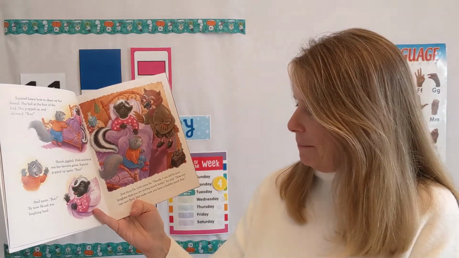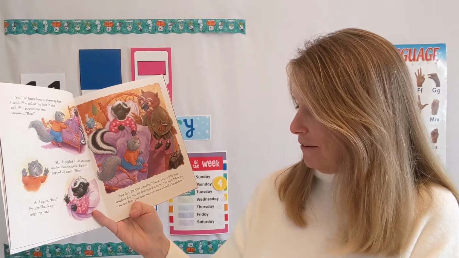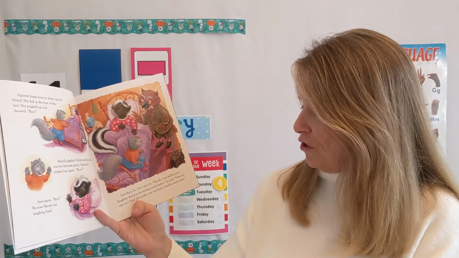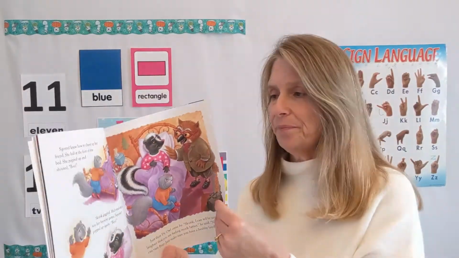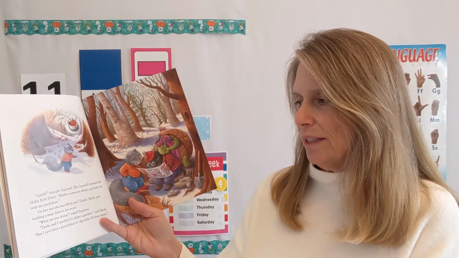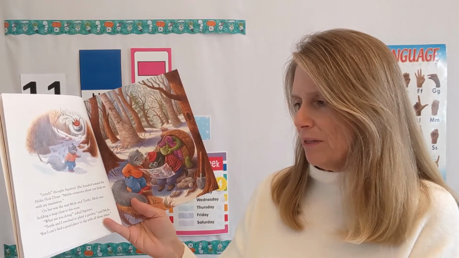Just then, Dr. Owl came by. Skunk, I can tell by your laughter that you are feeling much better, he said. Now you can visit Bear. Just make sure you have a healthy lunch first. Lunch, thought Squirrel. She headed toward the Hidey Hole Diner. Maybe someone there can help me with my resolution.